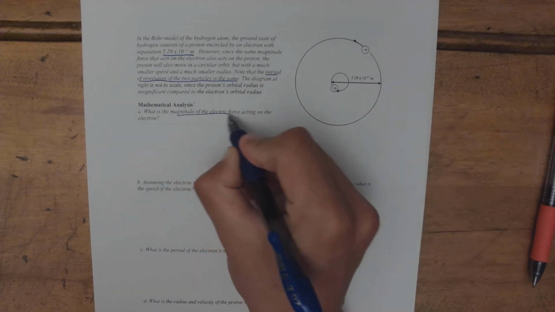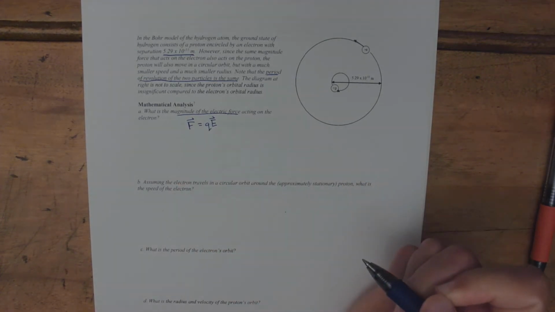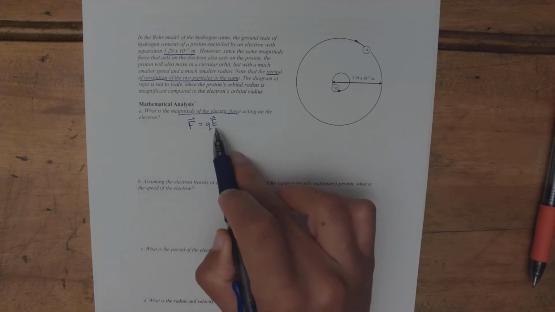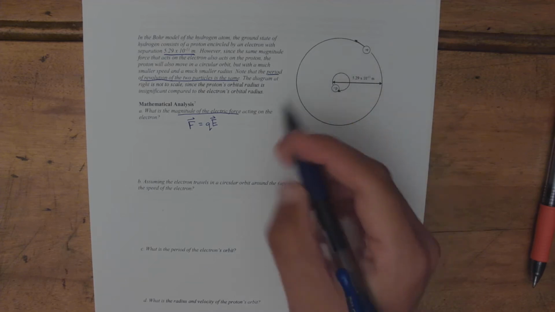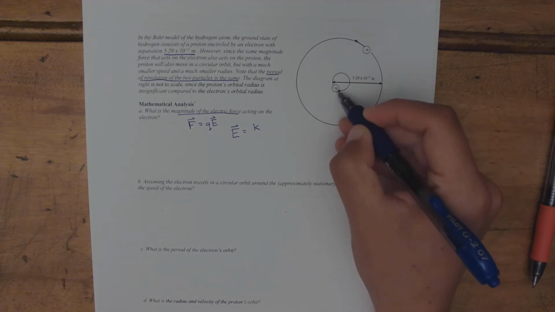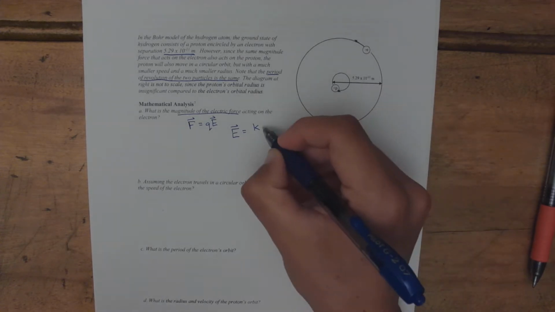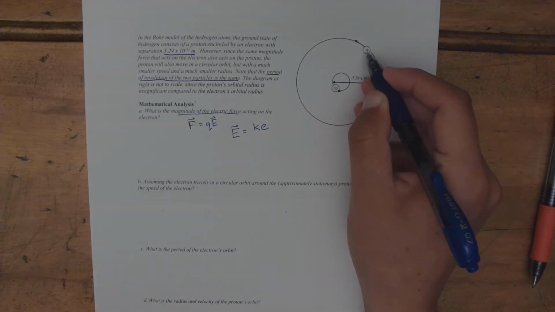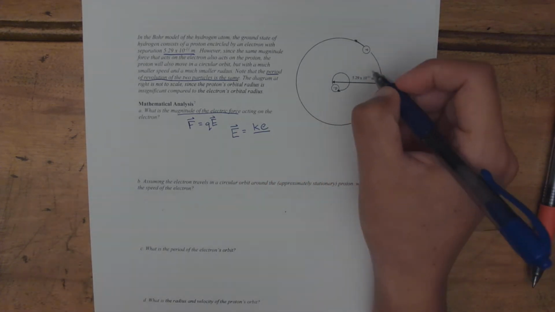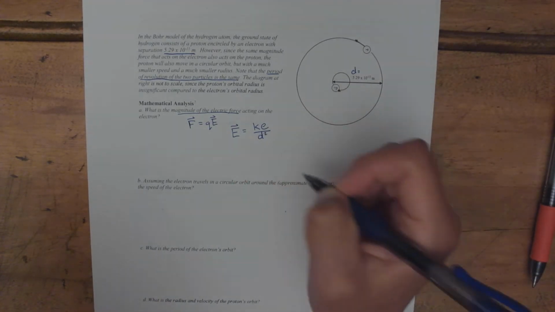I want the magnitude of the electric force. I know the force is equal to the charge times the electric field at the location of the charge. I'm looking for the electric force on the electron. So first I find the electric field at the location of the electron. The electric field is equal to K times Q. Q would be not the electron, but the other charge, which is a proton. So this is the electric field at this location from all the other charges, which is just the proton, divided by this distance. Let's call this distance d. So this would be divided by d squared.